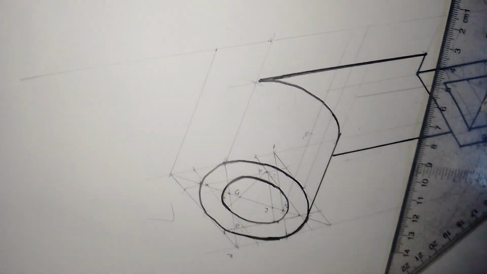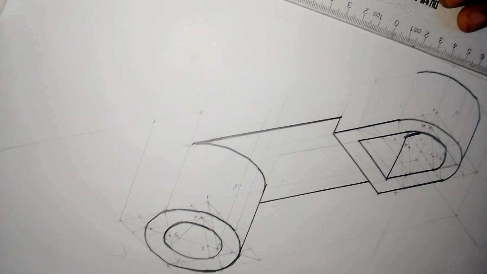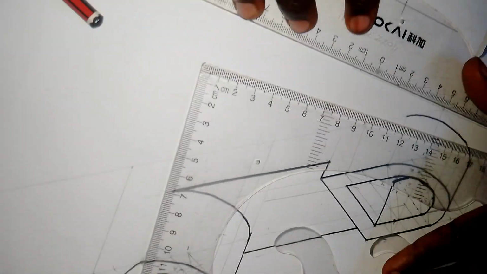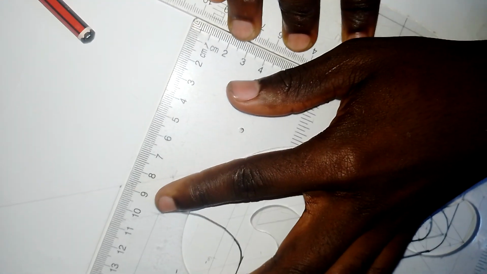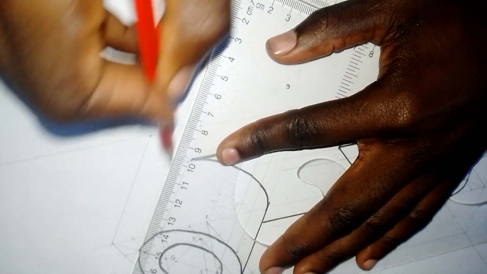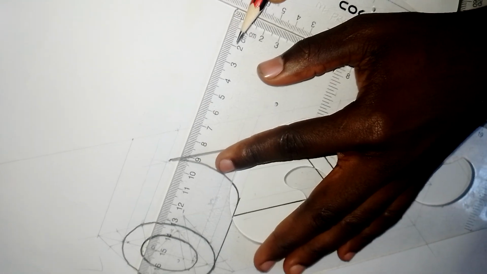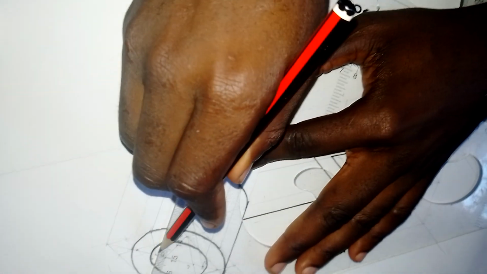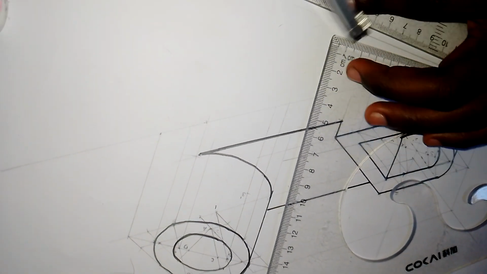Therefore, let me drop those points. Said we need that point, this point. We need again this point, this center, this center 4, this one. So we drop it by 60.